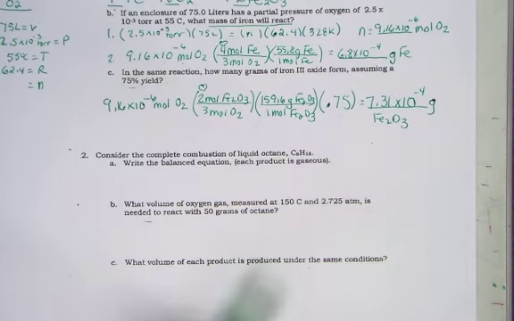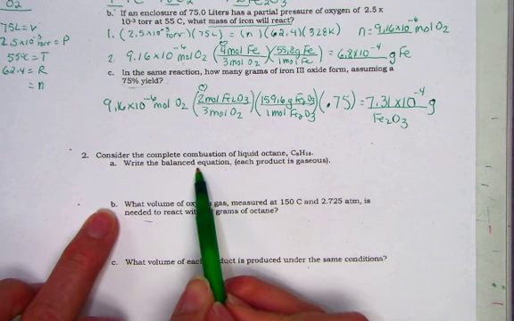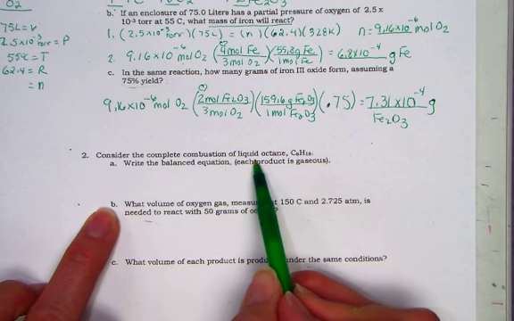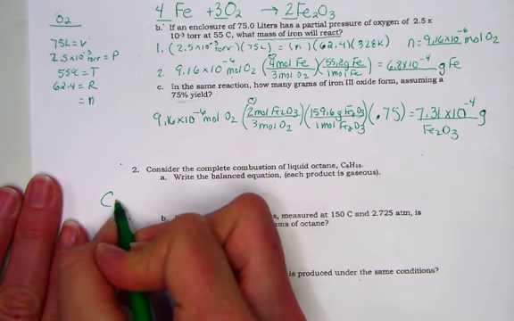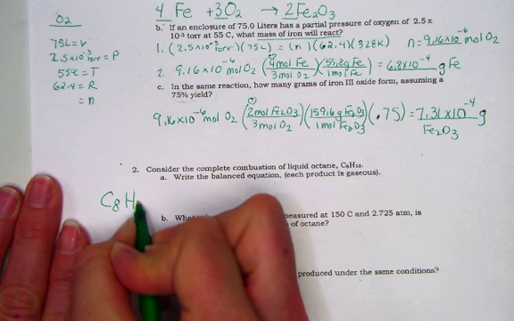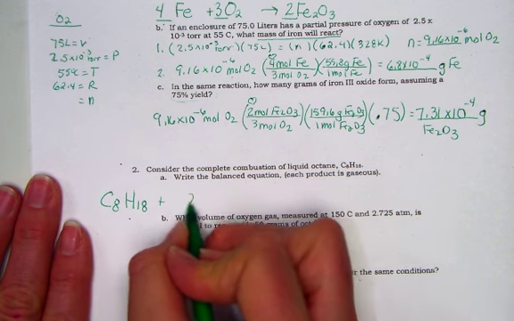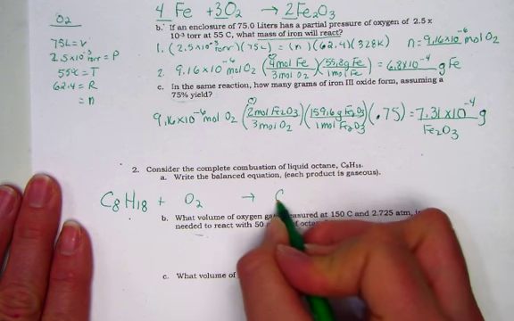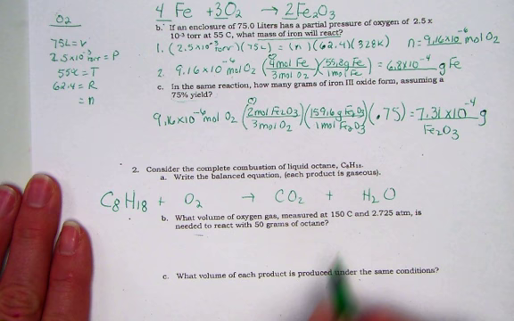In our second example, I believe it's the opposite direction. Let's take a look. Write the balanced equation for the combustion of liquid octane, and each product is gaseous. So we'll begin with a little combustion pattern. C8H18 is octane. We will add oxygen. Out comes carbon dioxide and water vapor.